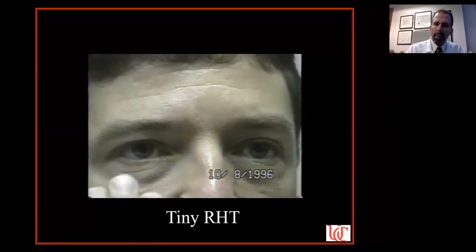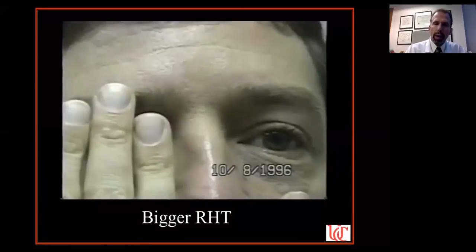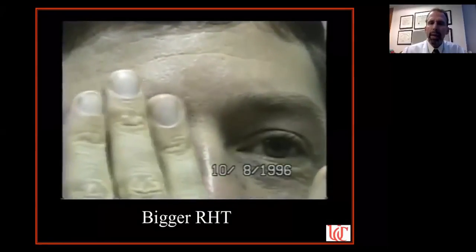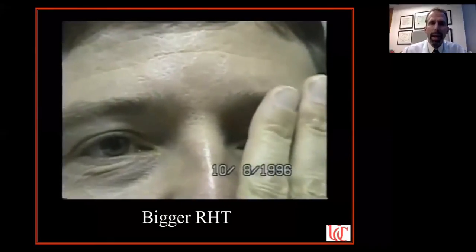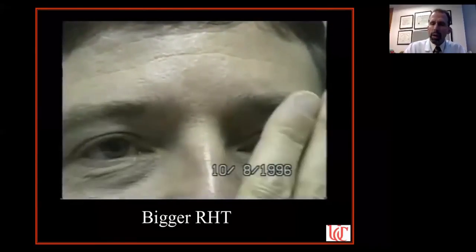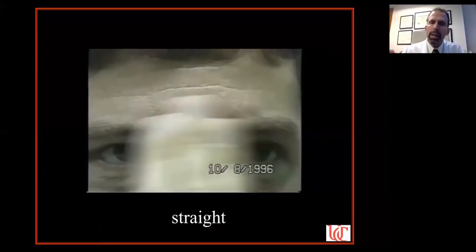So a tiny right hyper, what are you going to do? You're going to quickly determine the pattern. Now he's got more misalignment in down gaze, and a patient who's with it will say, oh, those letters got further apart. So he's got a bigger right hyper in down gaze. What happens when he looks up? He puts his chin down. Oh, those letters went together. Now there is no misalignment.